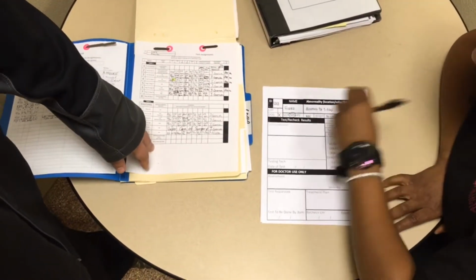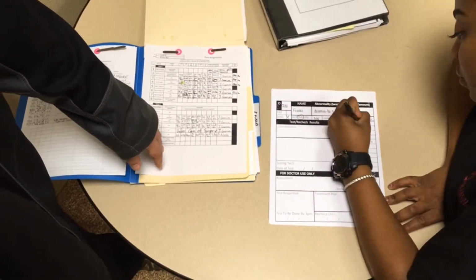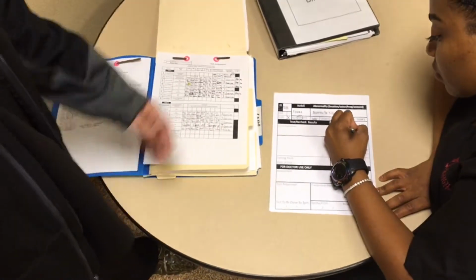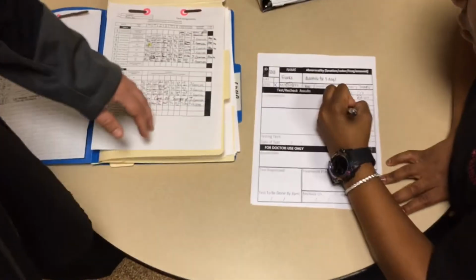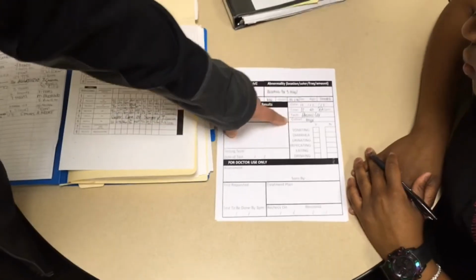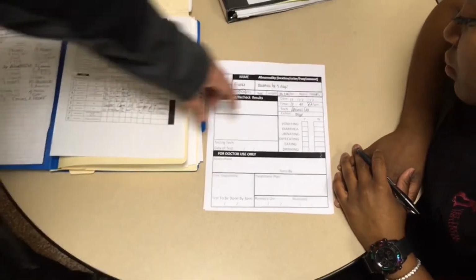and the time that it's filled out. And always notate whether it's AM or PM. Don't use military time. It's going to be about 10:30 in the morning. The tech is going to be your name and then the cohort that you're in, and we're onyxes, so we're going to put an onyx.